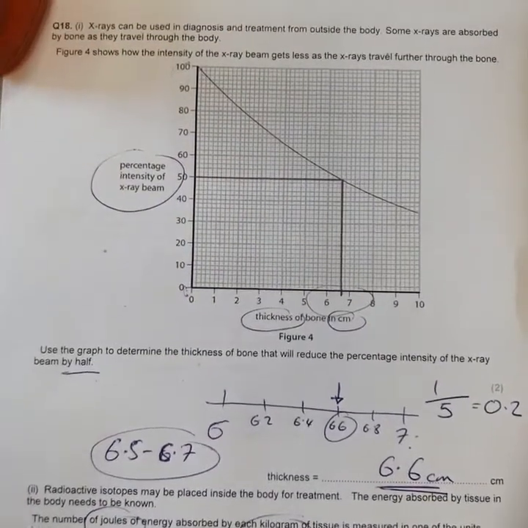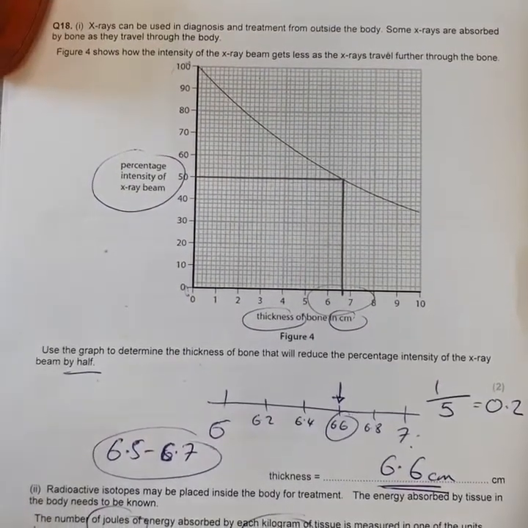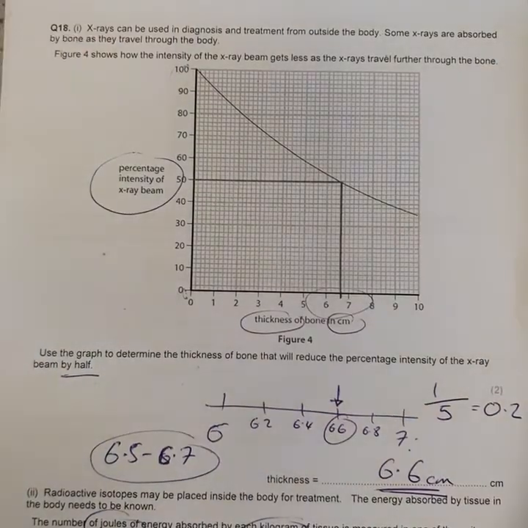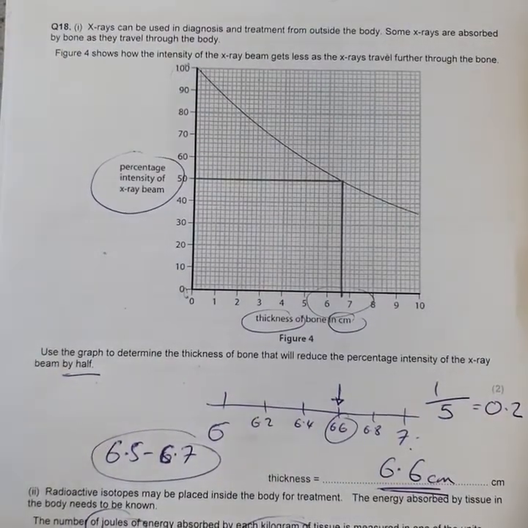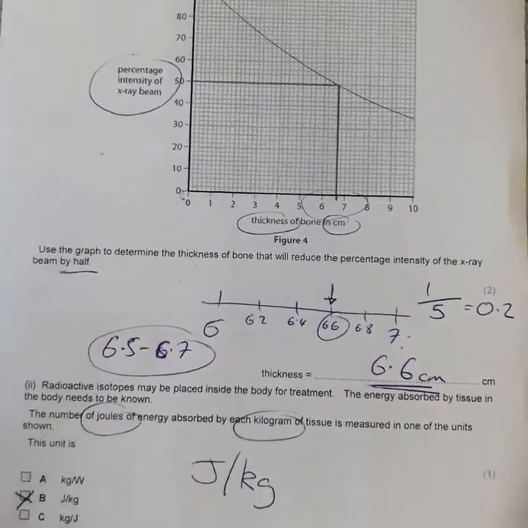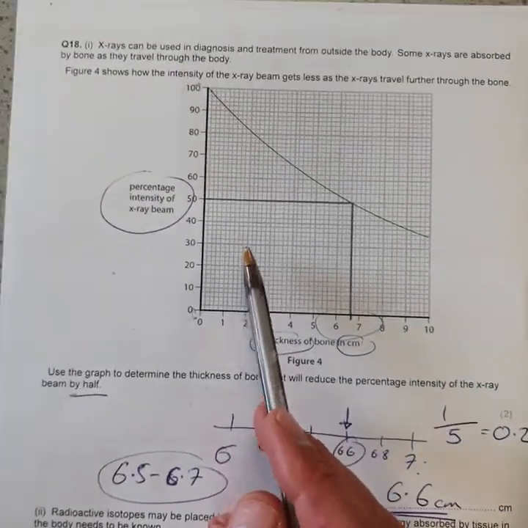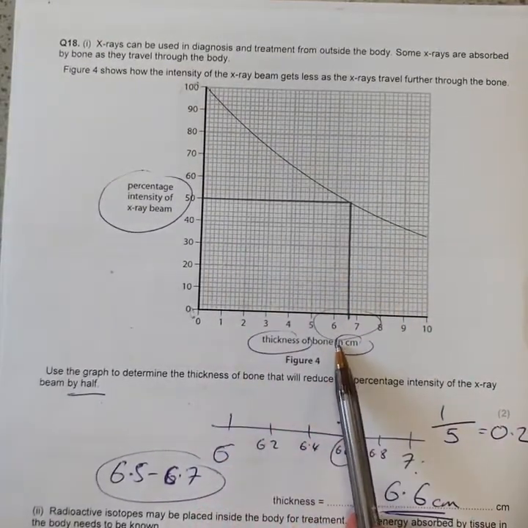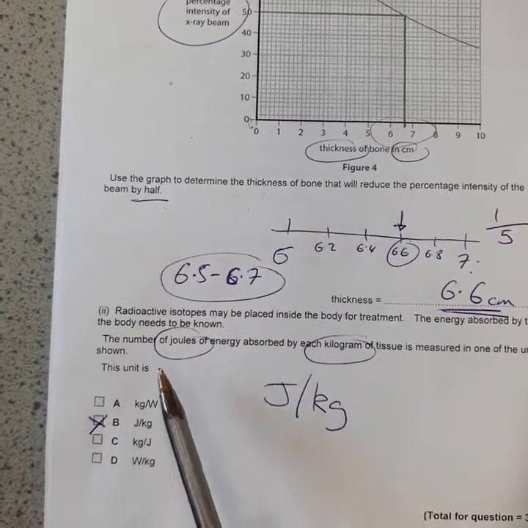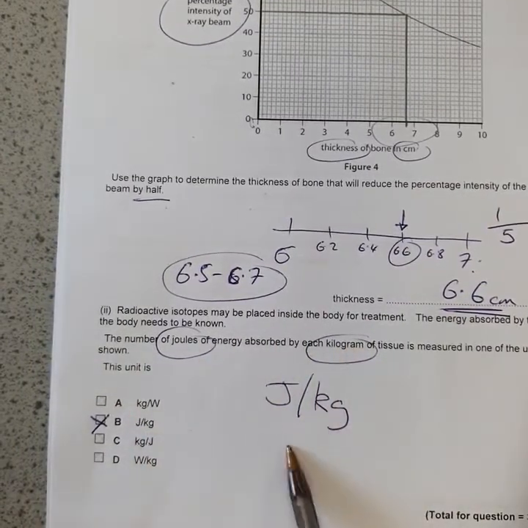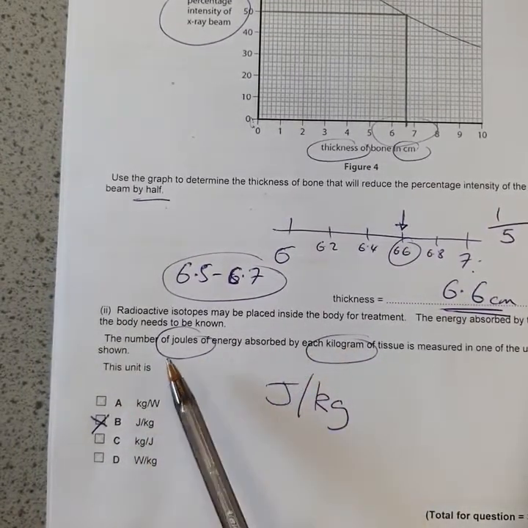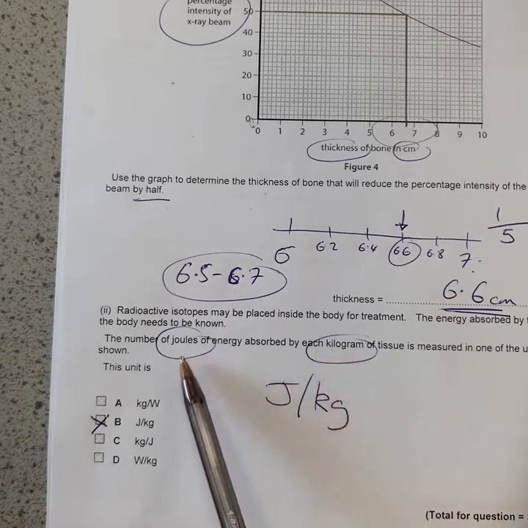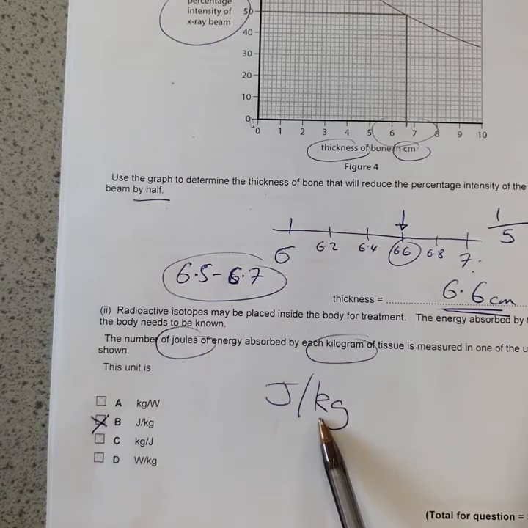I really like this question, folks, because this is a really good science question where actually there's very little knowledge needed. I haven't had to remember anything. Here it's just reading it off a graph. And here it's just looking at what's written and trying to get it into scientific language. What do these units mean? So the energy per kilogram. So that's joules per kilogram. And that's our answer.